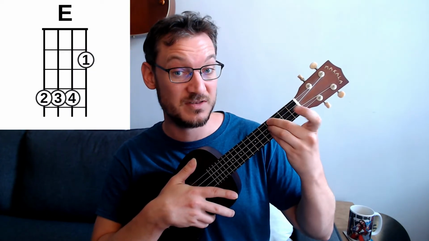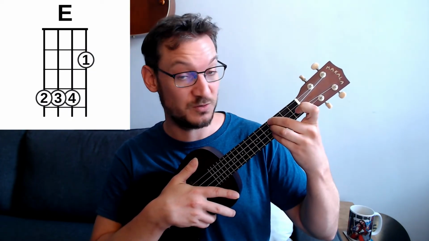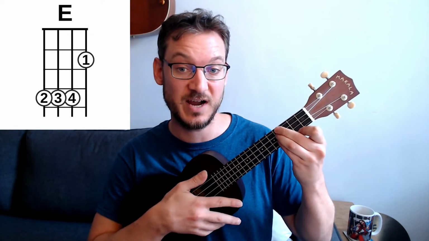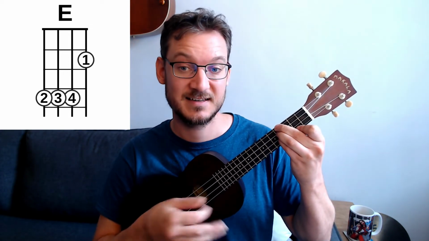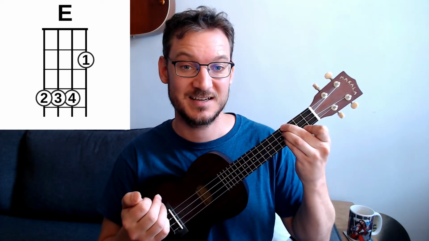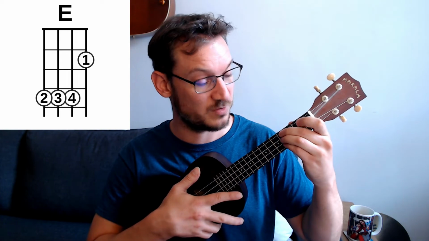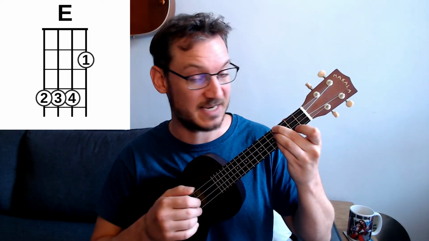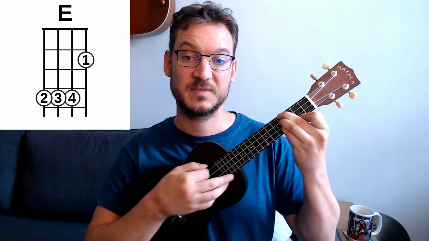Then we have an E chord. So for E, we're going to slide up to the 4th fret with the 2, 3, 4 and add the index on the 1st string 2nd fret. And that's an E major chord. There's other variations of this one as well, but this is a nice one to start. So 2, 3, 4 in the 4th fret, top 3 strings, and then index in the 2nd fret here.